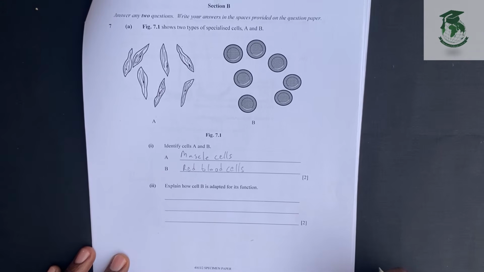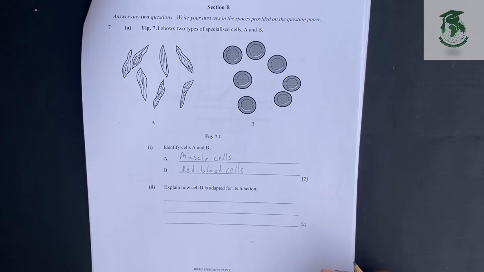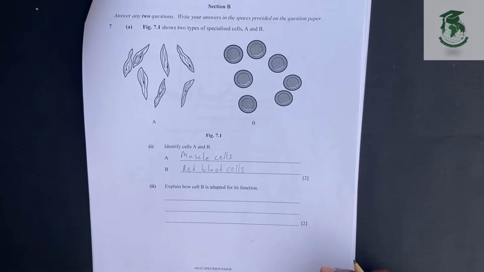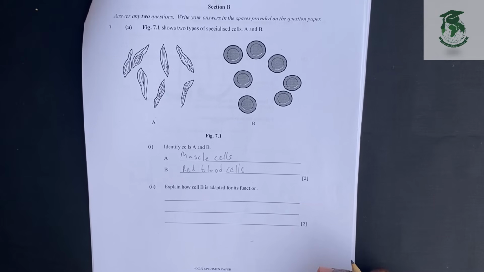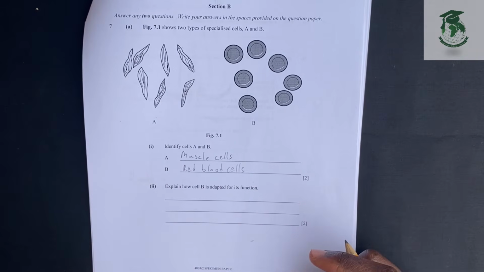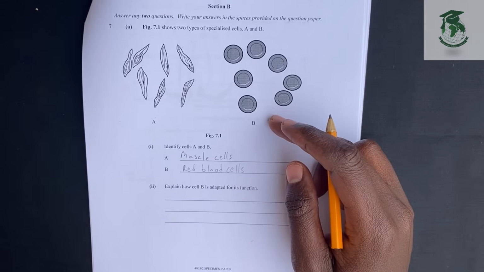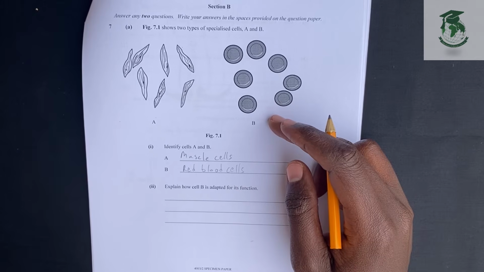Item 2, it reads, explain how cell B is adapted for its function. So these kind of questions require you to give the structure and give a reason why it has such a structure. So these are specialized cells, meaning to say they are meant to perform one particular action or one specific function. So the muscle cells, they allow for movement, for contraction and relaxation, whilst the red blood cells, their main function is to carry oxygen around the body.